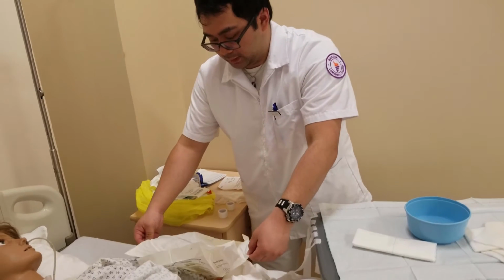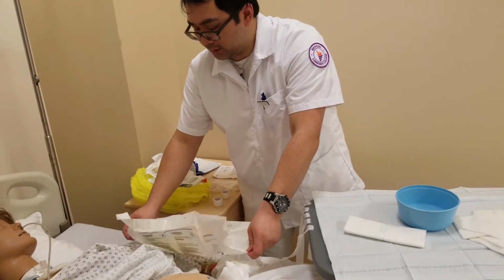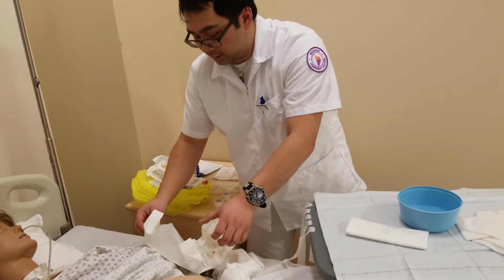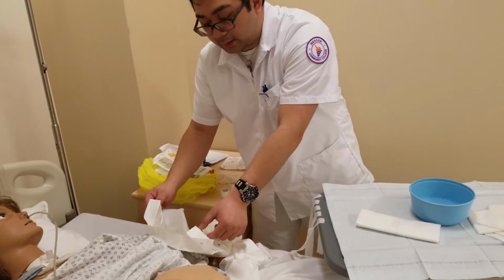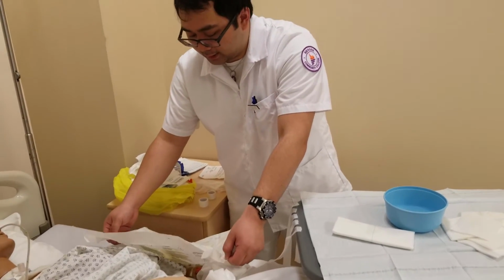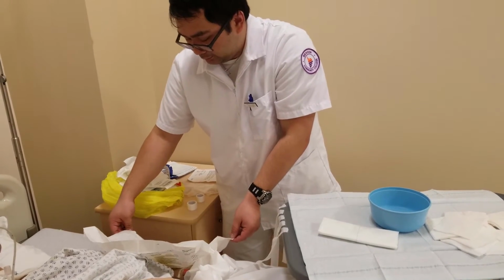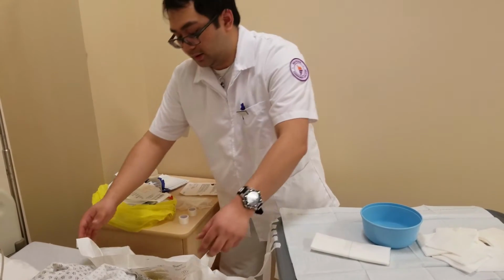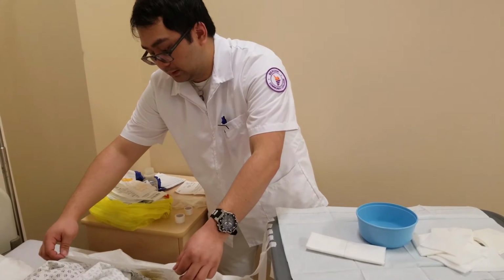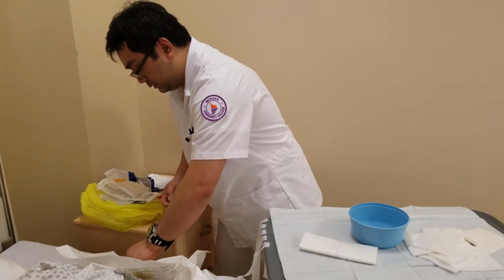Once again, you also want to make sure that your patient does not have allergies to latex, because some sterile gloves do contain latex, so just keep that in mind. Alright, now I'm just going to don on some gloves. Start with my right.